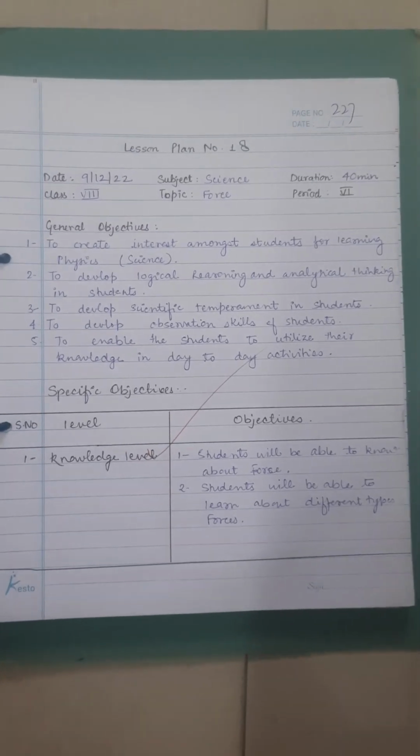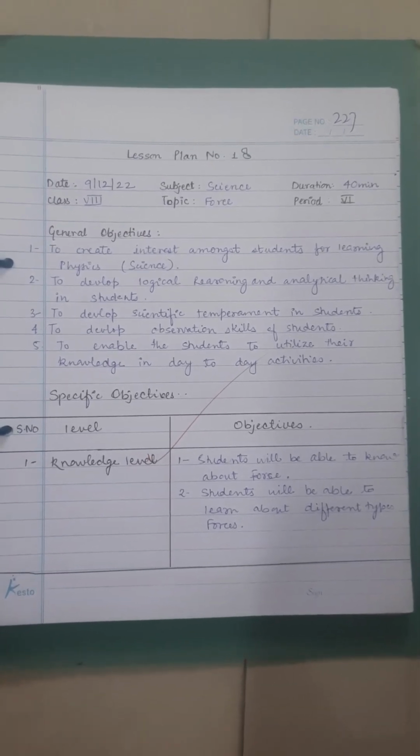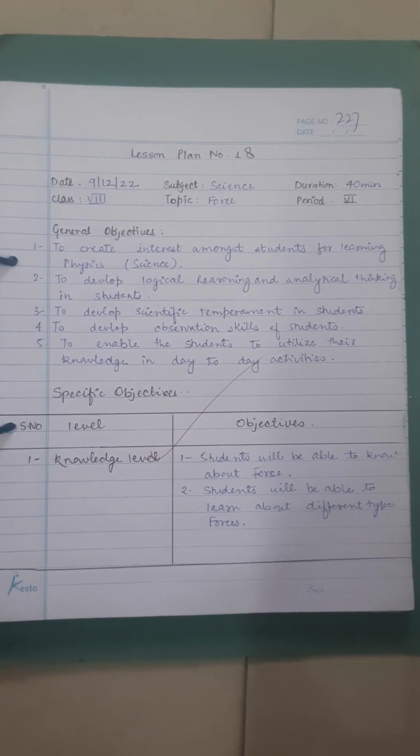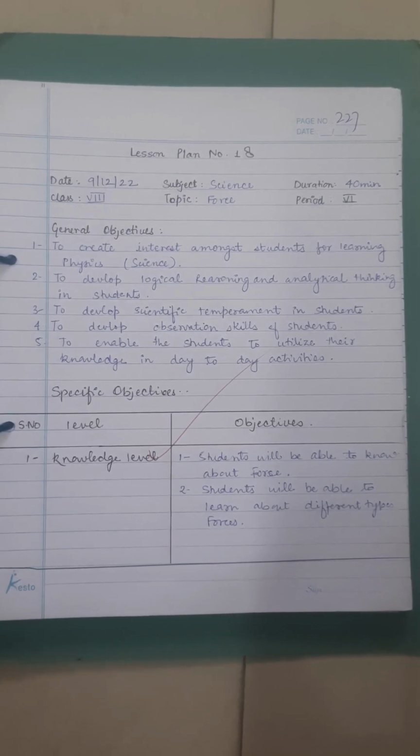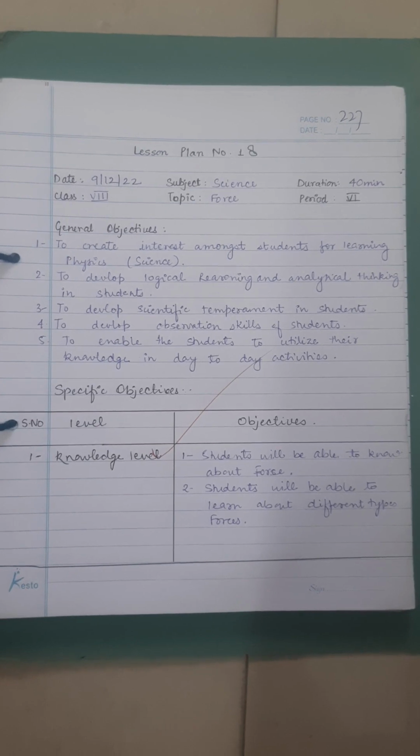Hello teachers, today we are going to make a lesson plan on the topic force. First write date, class, subject, topic, duration and period. After that you have to write the general objective.